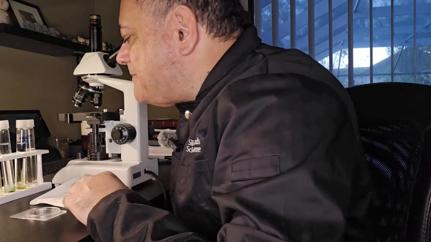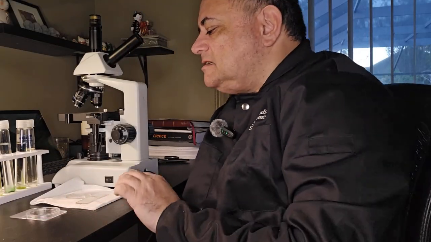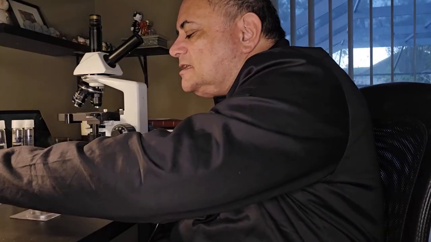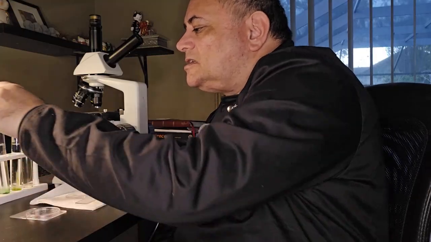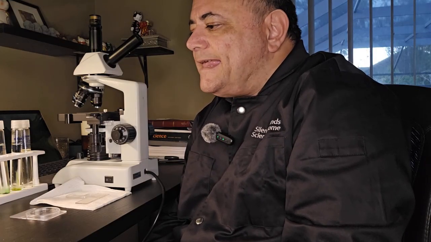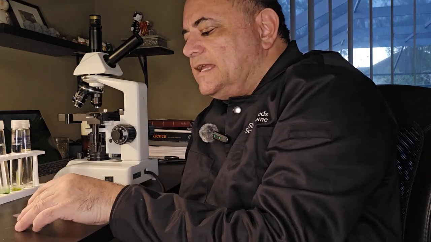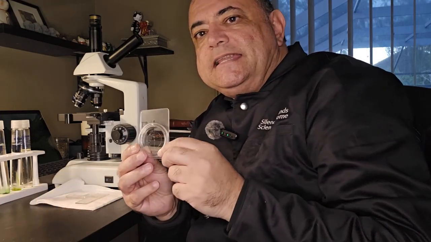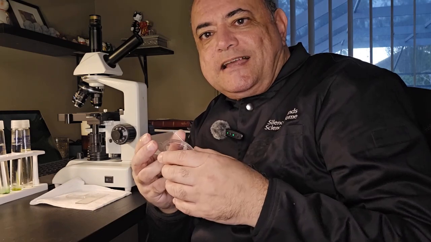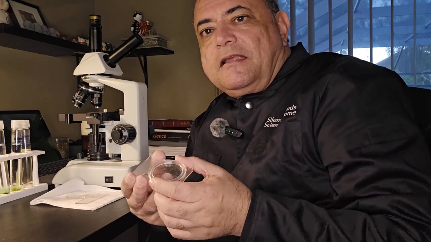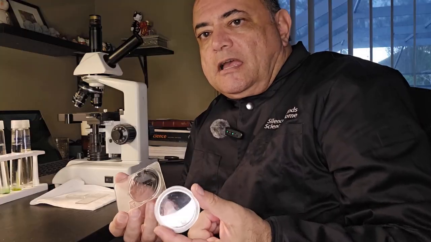Okay, so I'm at my microscope station now, and I've got some cultures of the different algae that I just discussed. Typically when I'm looking at microorganisms under a microscope, there's a couple of ways I look at them. First is using these, what we call Petri slides. They look like little Petri dishes.